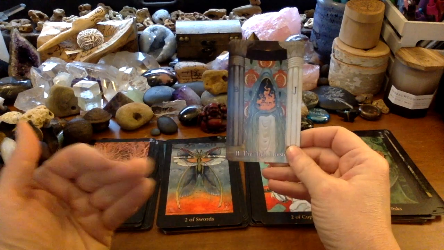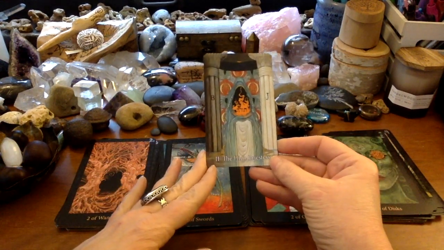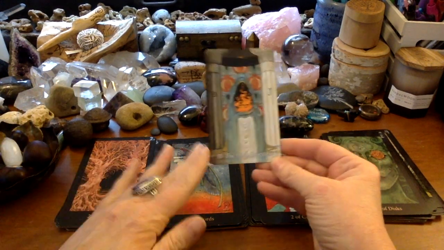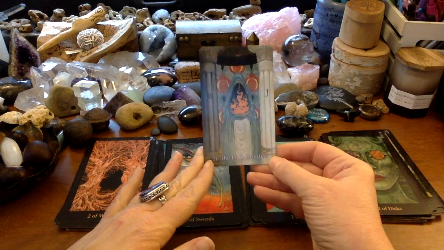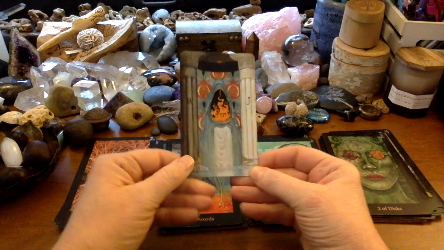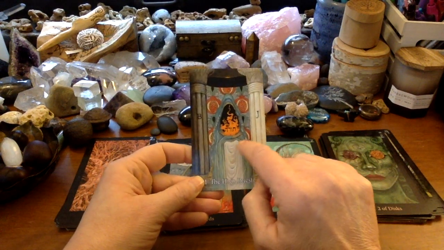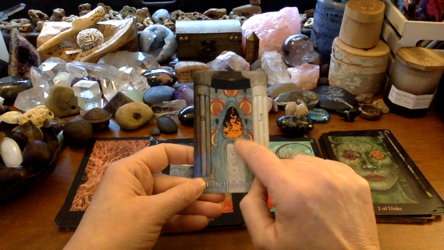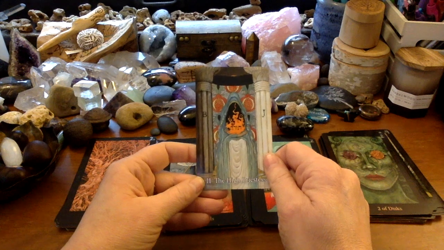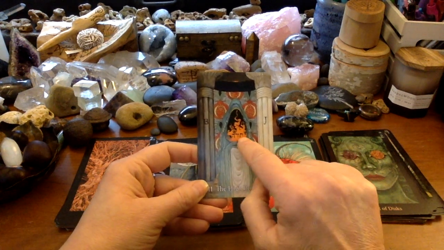Now, this is where I struggle in this deck with the High Priestess, and yet it's okay. It's all right. It works. So this is a much more traditional High Priestess in this card. But you'll notice, instead of holding a book, she's still embodying the wisdom of the tarot. So this word is Torah in Hebrew.